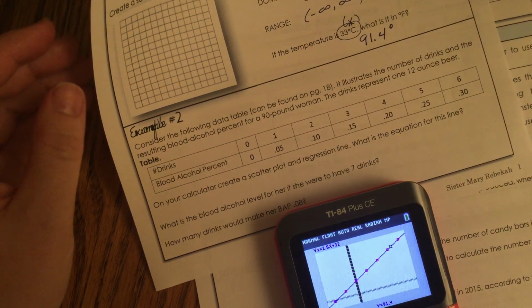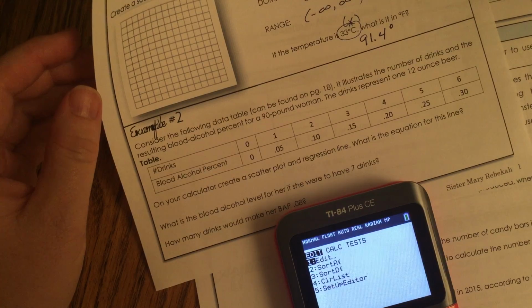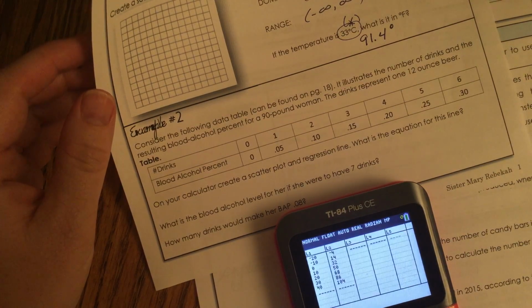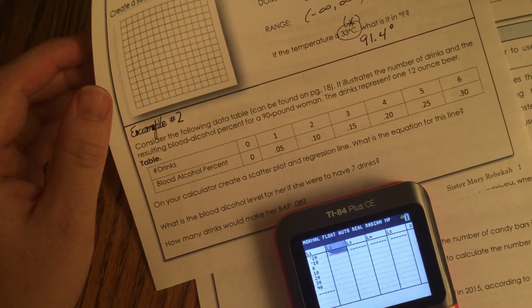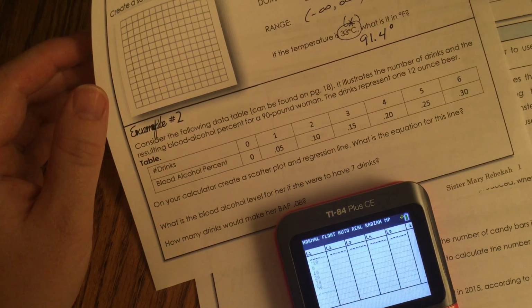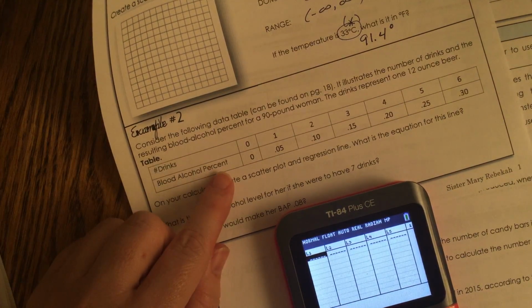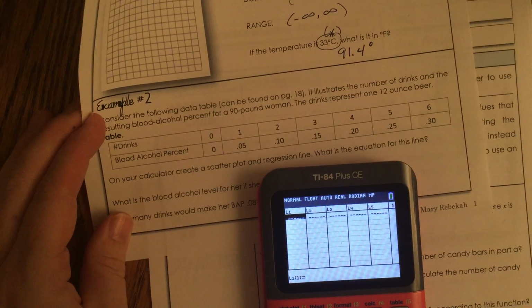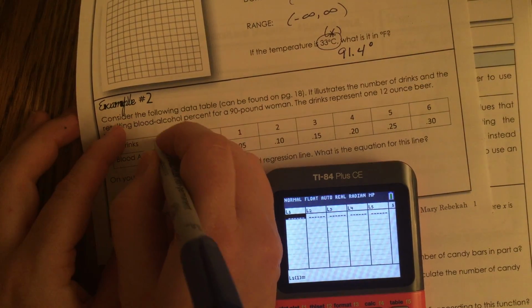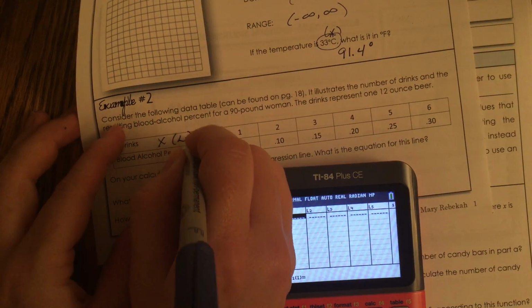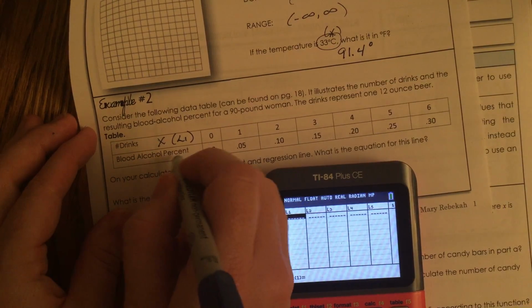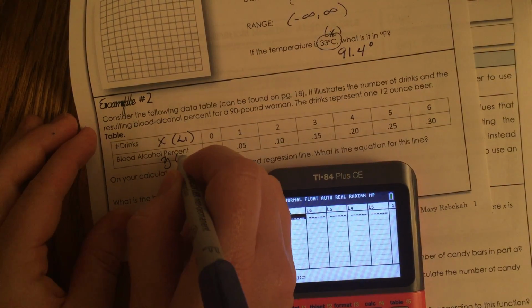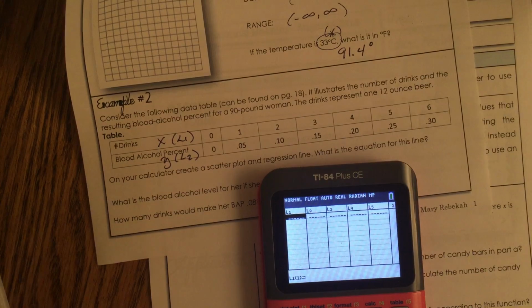So we're going to create a scatter plot: hit stat, edit, clear out your Fahrenheit and Celsius data, and we're going to let the number of drinks be our x, so that's what's going to get put in L1, and then our blood alcohol percent for this 90-pound woman is going to be L2.